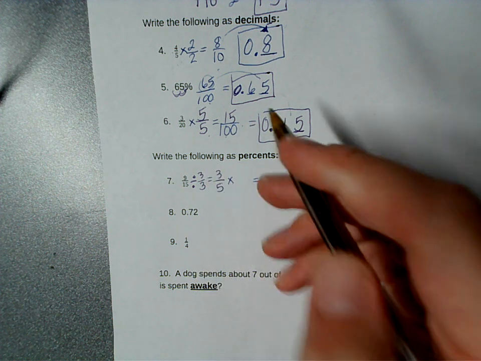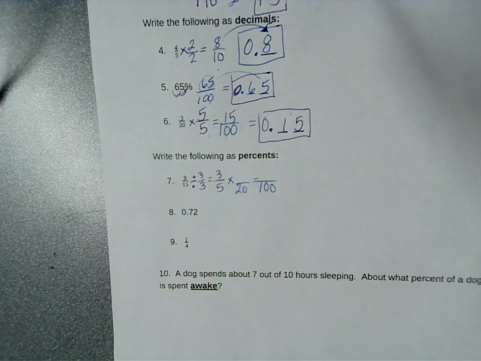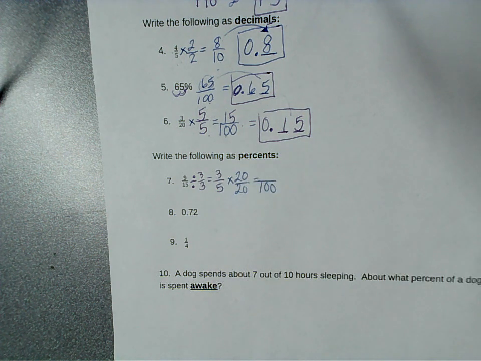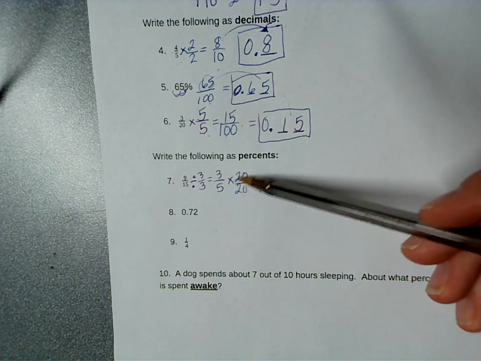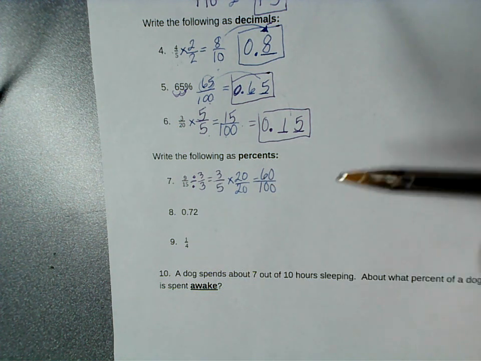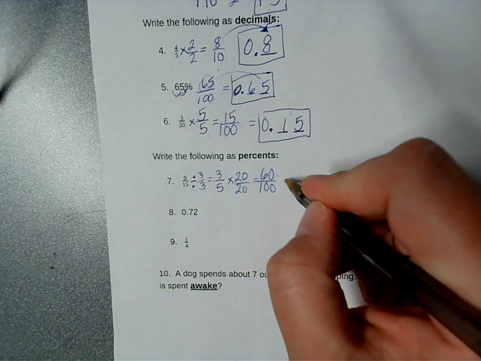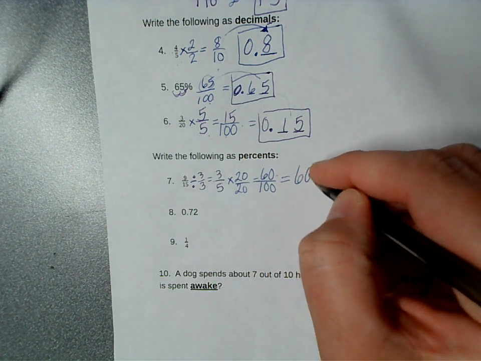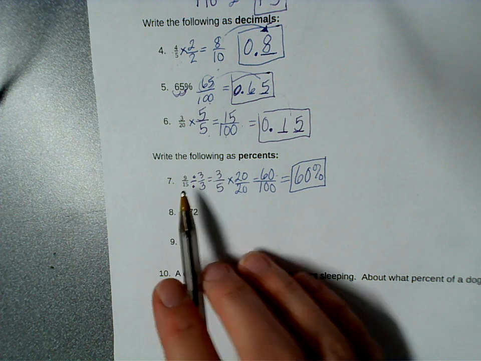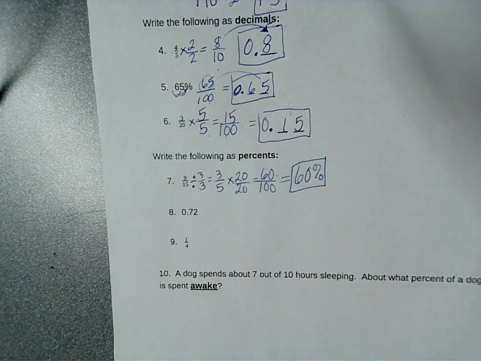Now I can times 5 by 20 to get 100. And then I would do the same thing to the top of that fraction. 3 times 20 is 60. And then my new numerator is my percent. It is 60%. So 9/15, that fraction is equivalent to 60%.